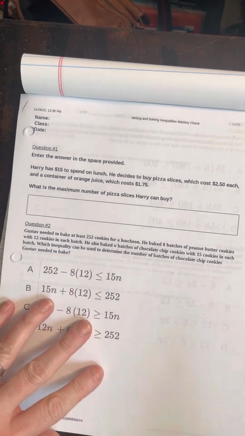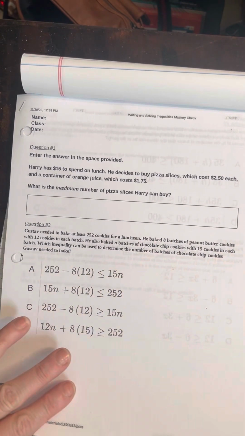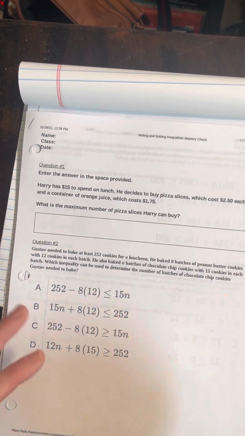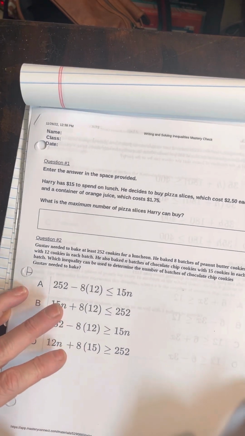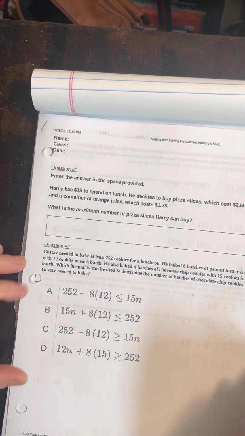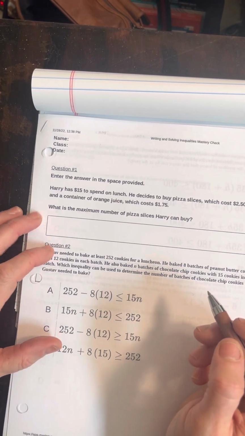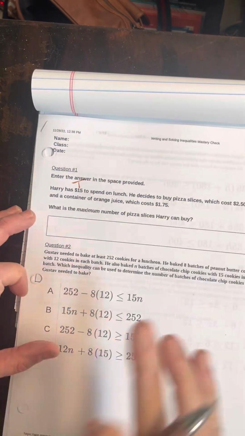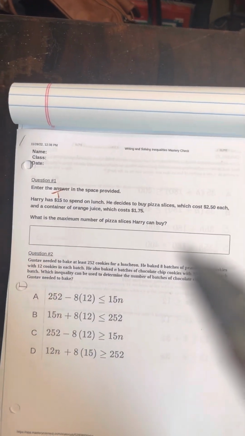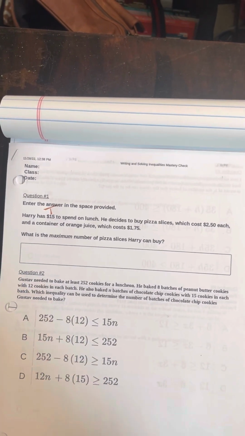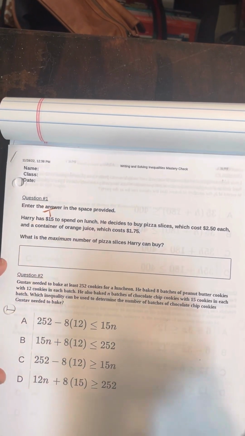All right, this is your mastery check, and I'm going to go through it with you a little bit and give you some tips and pointers and helpers and get you started. So Harry has $15 to spend on lunch. He decides to buy pizza slices, which cost $2.50 each, and a container of orange juice, which costs $1.75. So he has $15 to spend on lunch. That's his total. Okay, even when we're writing an inequality, we're looking for the variable term, the constant term, and the total.